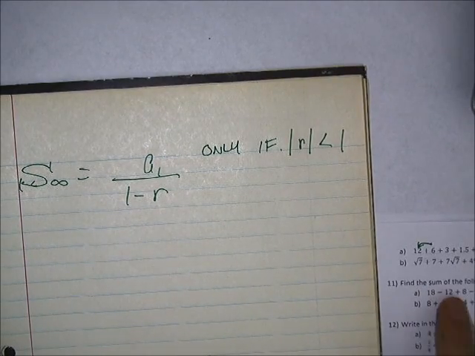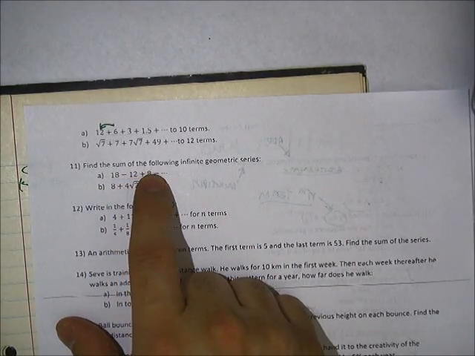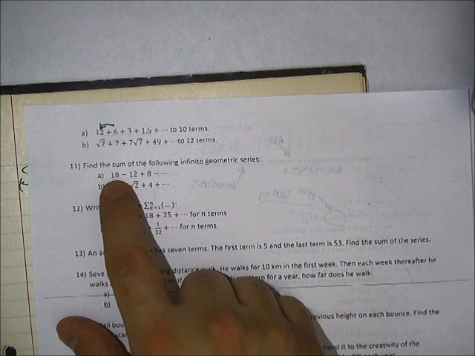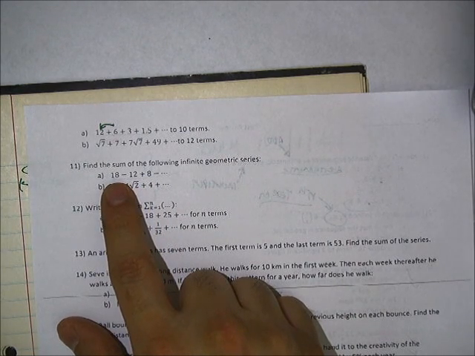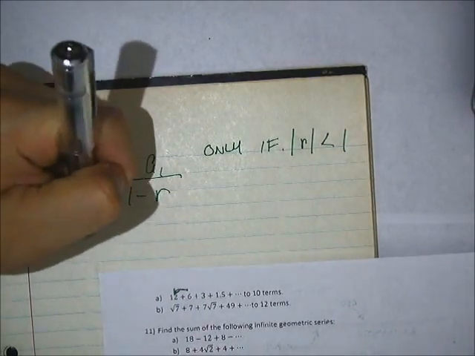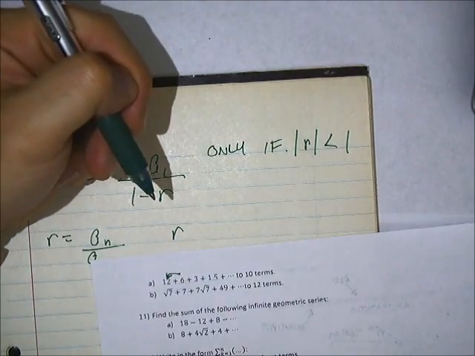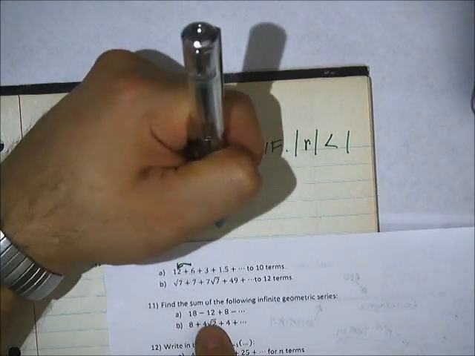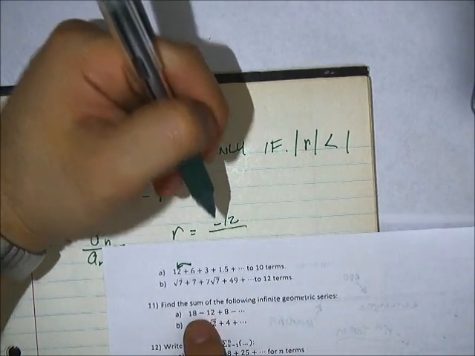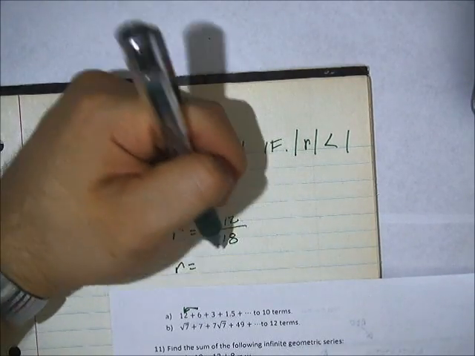All right. Find the sum of the following infinite geometric series. So, what is my r here? r is equal to a sub n divided by a sub n minus 1. So, pick any term. Let's do negative 12 divided by 18.